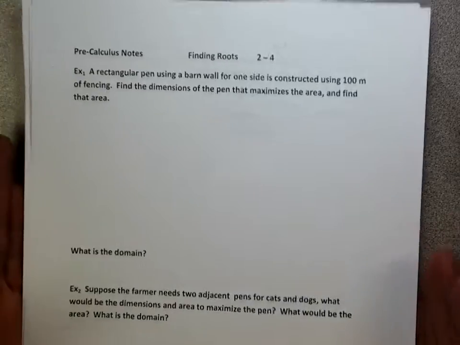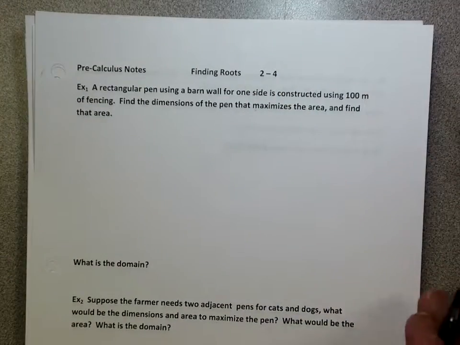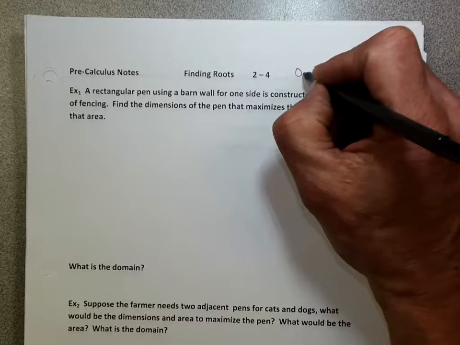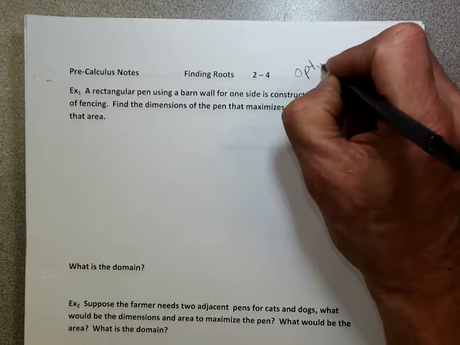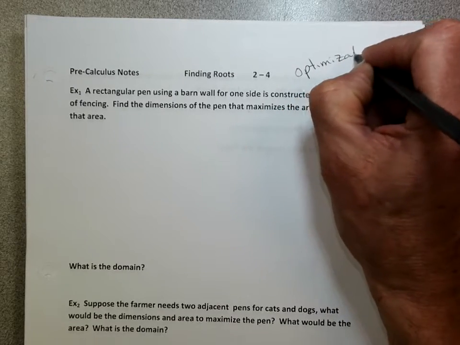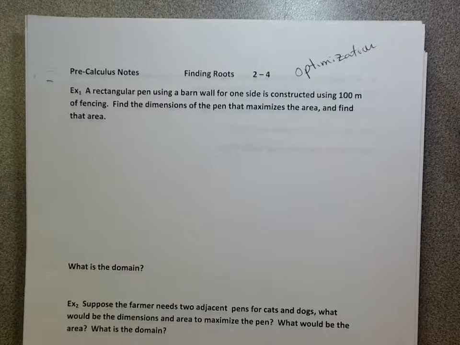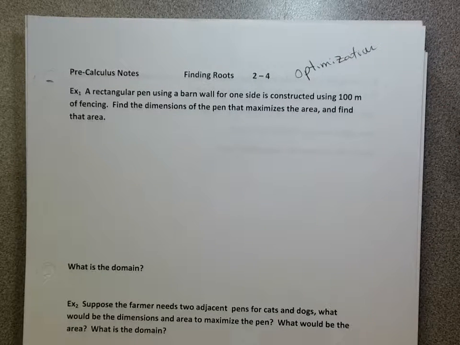Today we're talking about optimization problems. Optimization means, in a sense, to find the best, to optimize. So whether it's the best as far as a maximum volume, minimum cost, maximum profit, those are like optimizing, to find the very best.